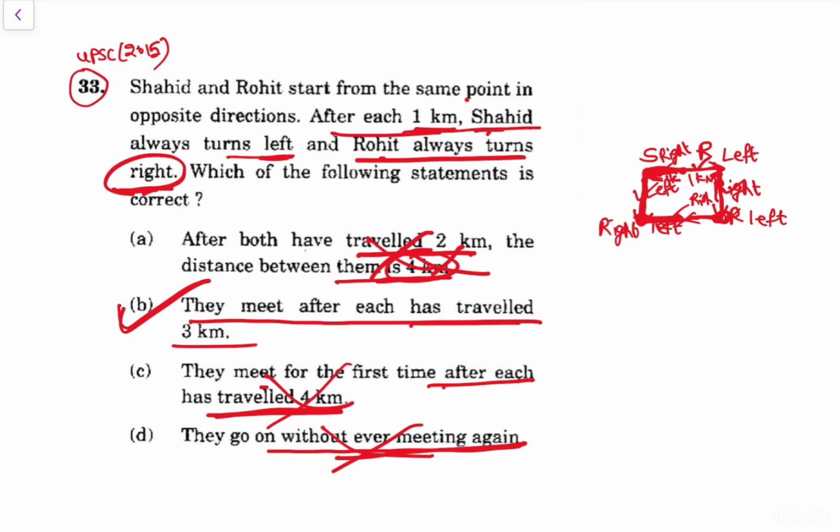So use your own hands visualization. If you are facing which direction? See this direction. So if your head is this direction, so what is your left hand? So this is your left hand and this is your right hand. So if you move left, it means you move this side.